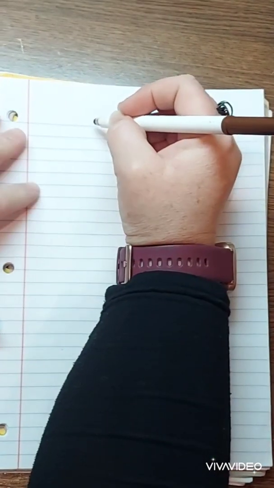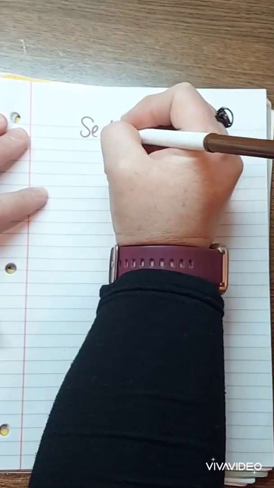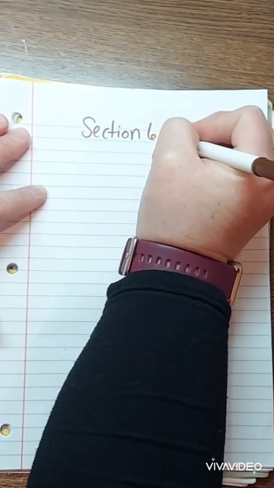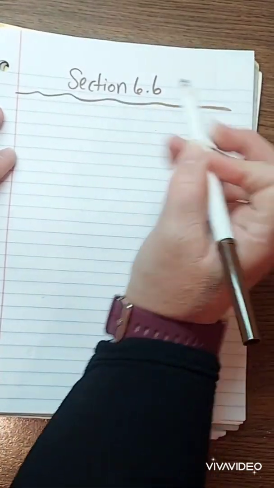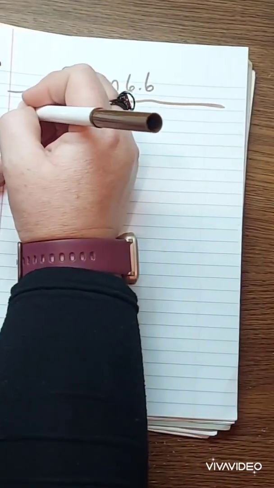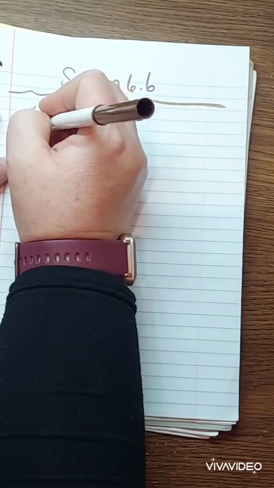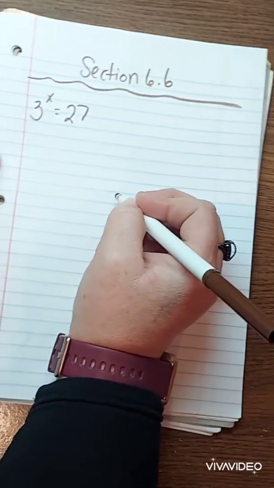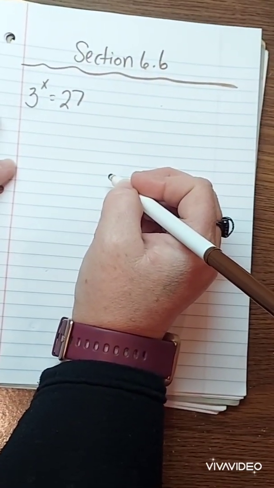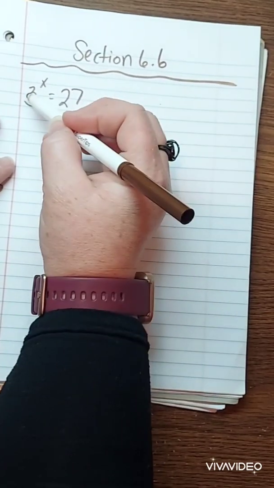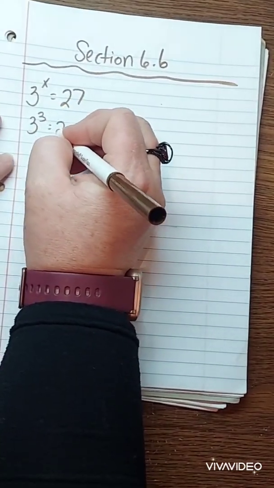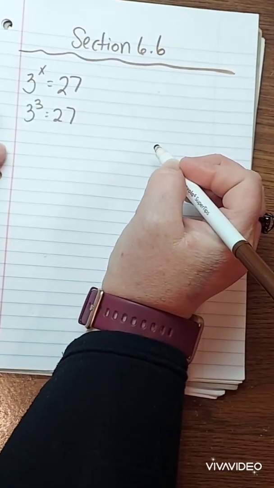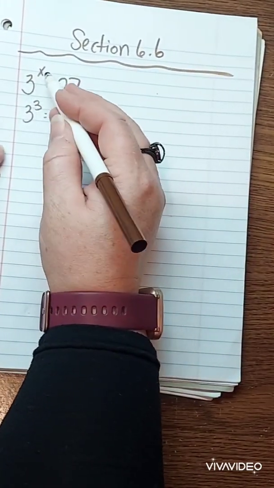Right, so we're going to start with section 6.6, and this is a review of what we did in class, but I thought I would go over these questions that we talked about. We talked about this during the quiz review that we did, that we know that 3 to the third power is 27, but how do we justify that we actually know that?